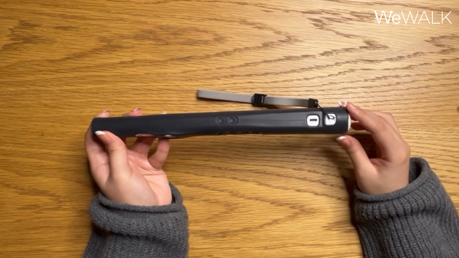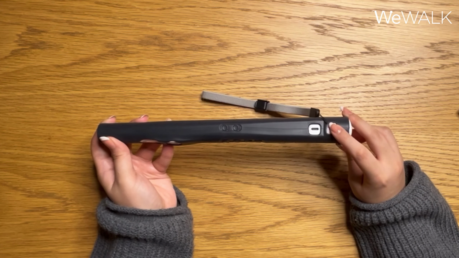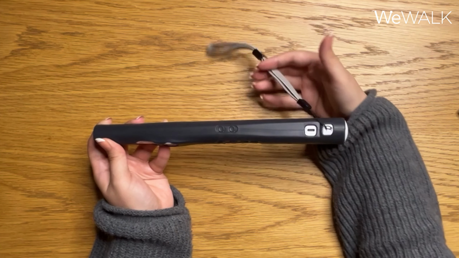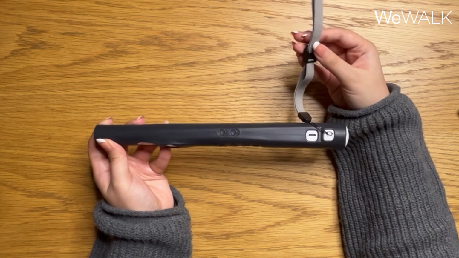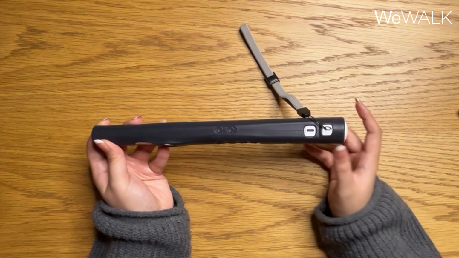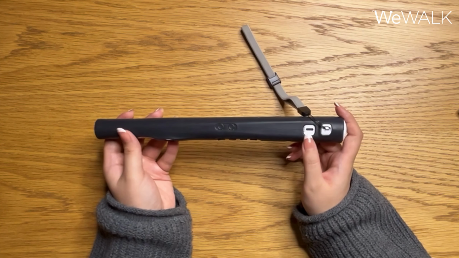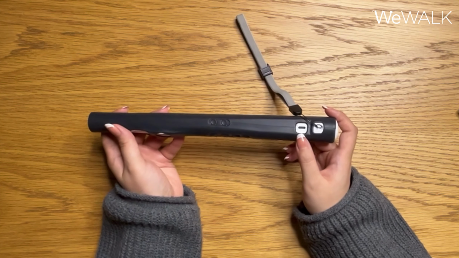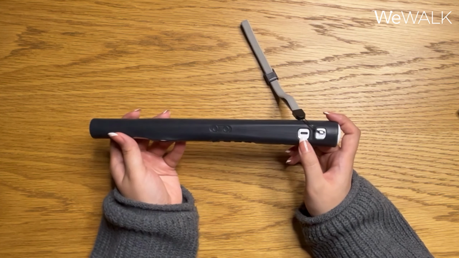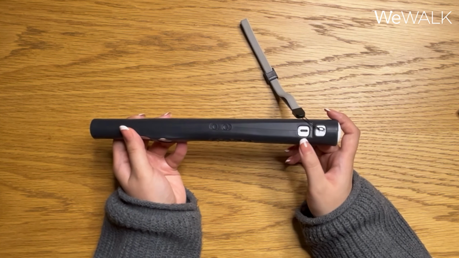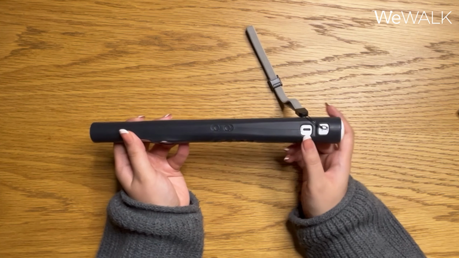Now I will be moving to the right side of the cane, which is the flatter surface of the cane. At the very top on this right side, we have the wrist strap connector slot. So this is where your wrist strap is connected, and you can use this wrist strap to keep the pieces of your cane together. After that, we have the USB-C charging port. This is where you'll be able to charge your cane from. The cane takes about 3 to 4 hours to fully charge, and it should give you around 5 to 7 hours of battery life depending on your usage.